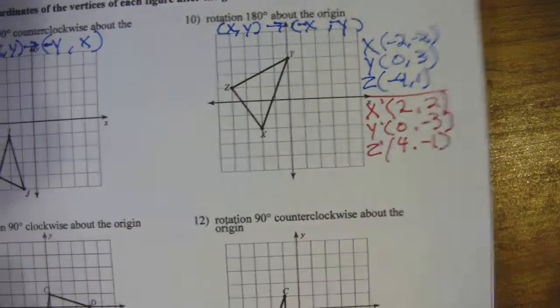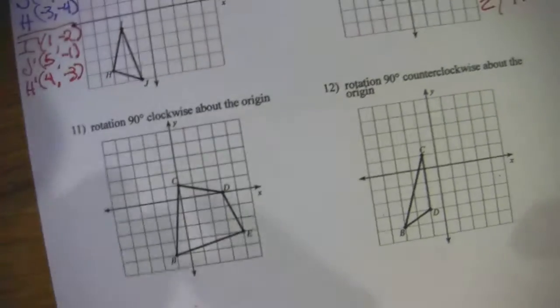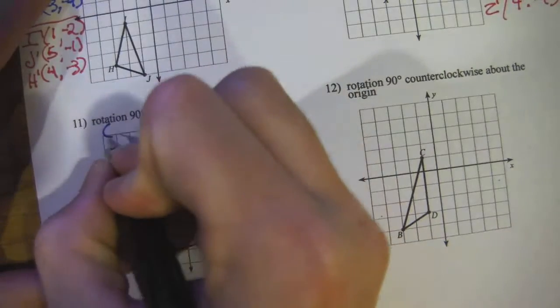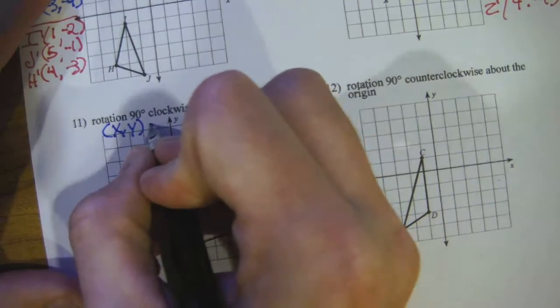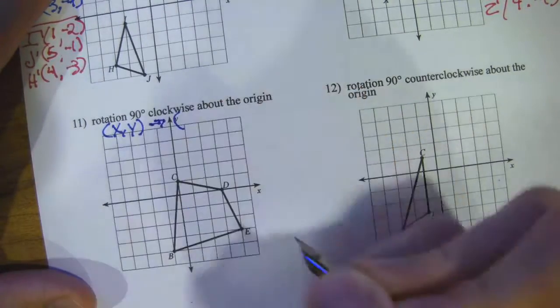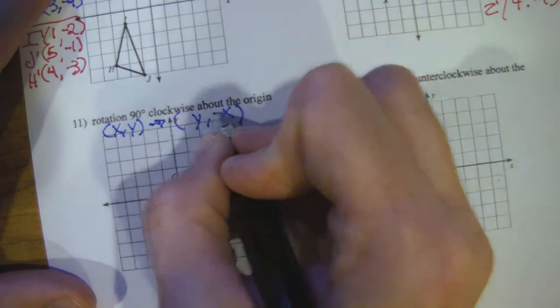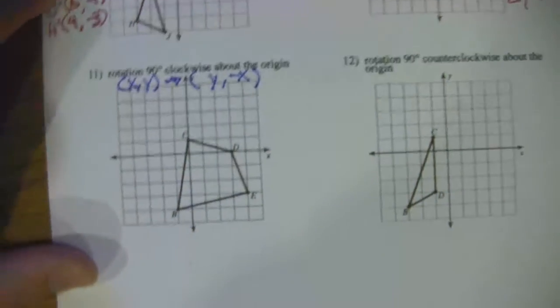All right, let's hit these last two. 90 degrees clockwise. Let's get our coordinate notation done in first. So we've got X and Y, and then, of course, our arrow here. 90 degrees clockwise. Well, that means that after we switch the X's and Y's, clockwise is a right-hand turn, so this right-hand coordinate becomes the opposite.